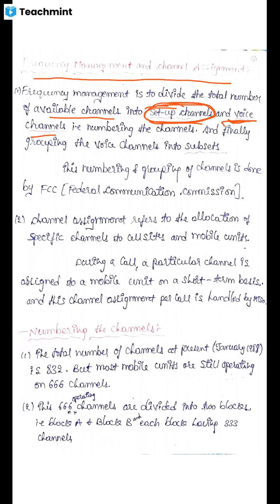The setup channels are also called control channels. So whenever a customer wants to initiate a call, it must scan all the channels and find an idle one to use. This is what the setup channel does.